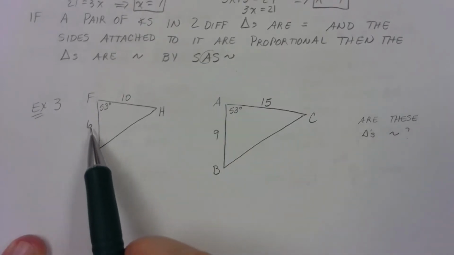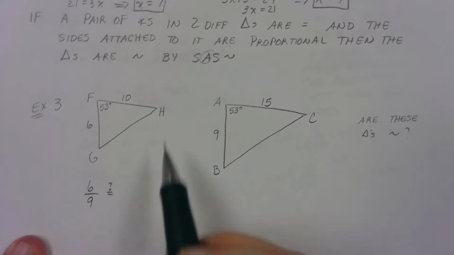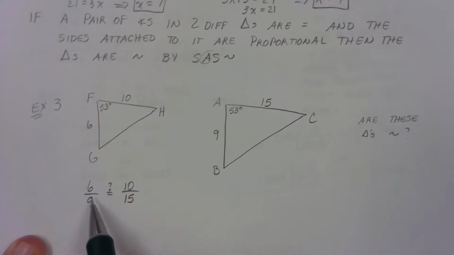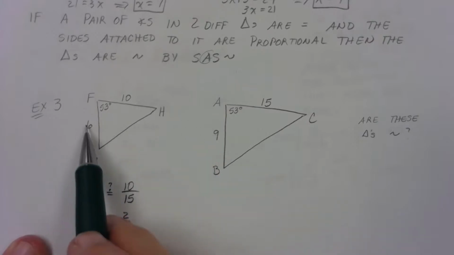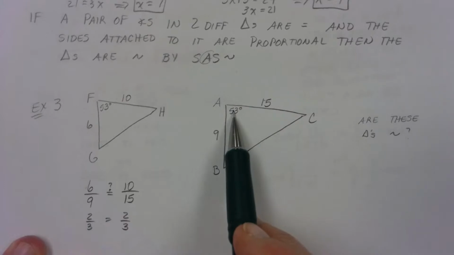Then I got to see if the sides are proportional. That is, does 6 go to 9 as 10 goes to 15? Well, this reduces to 2 to 3. This reduces to 2 to 3. So these two sides are in the same proportion as these two sides, and the angle in between them is the same.